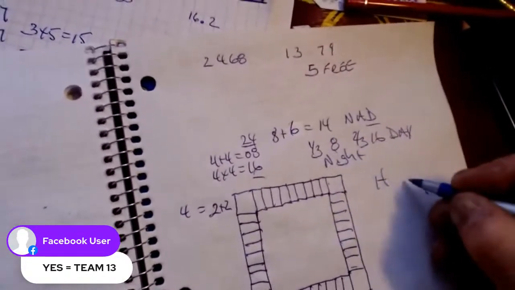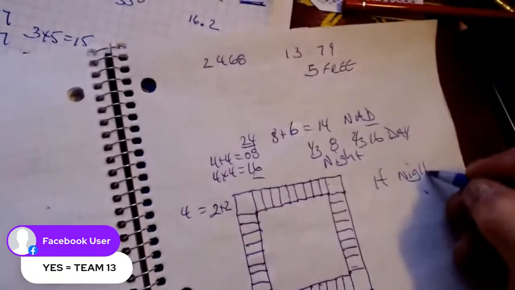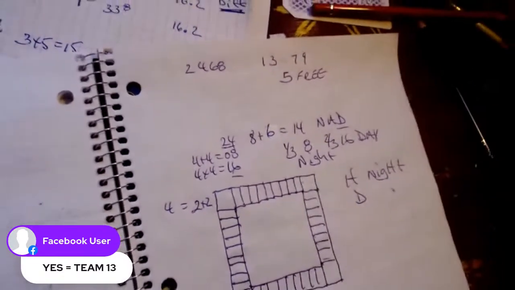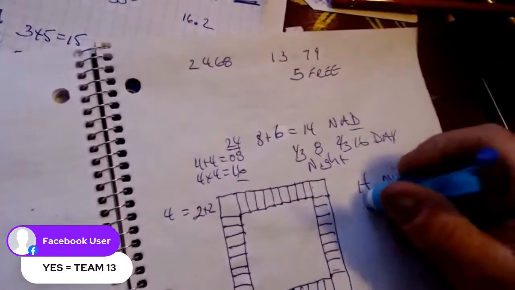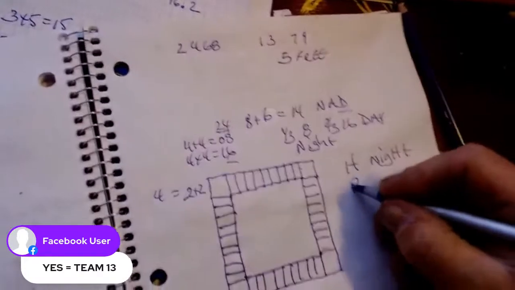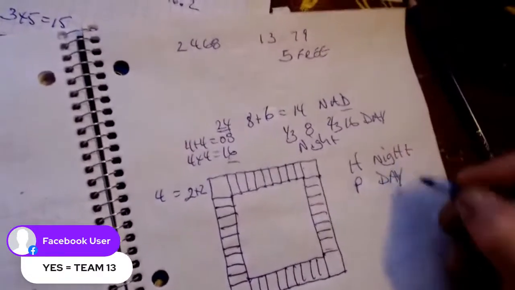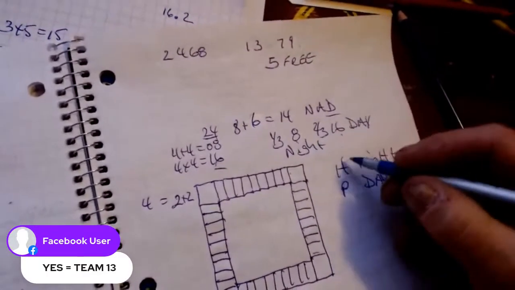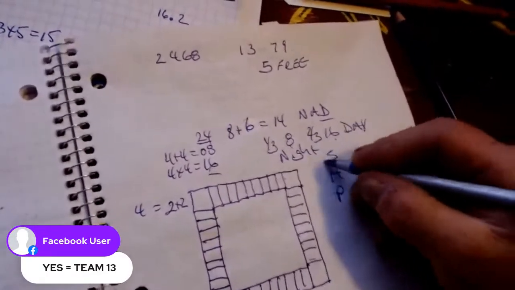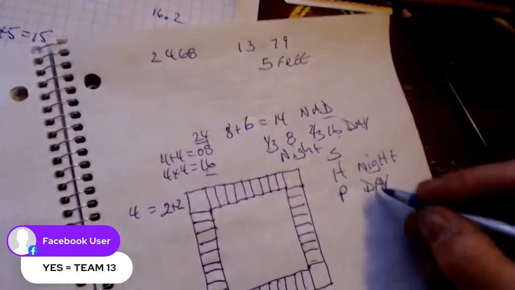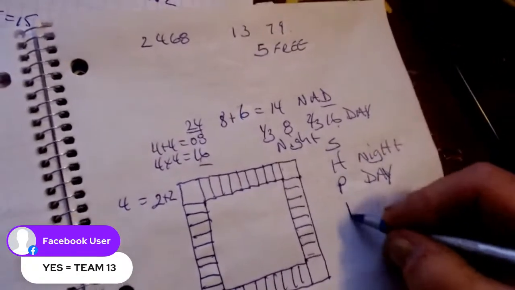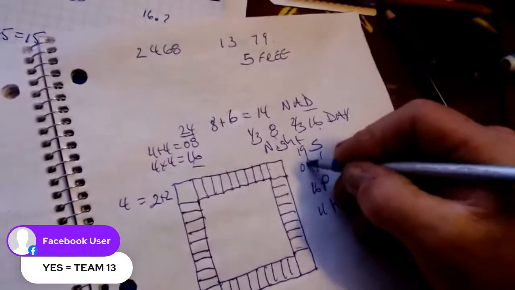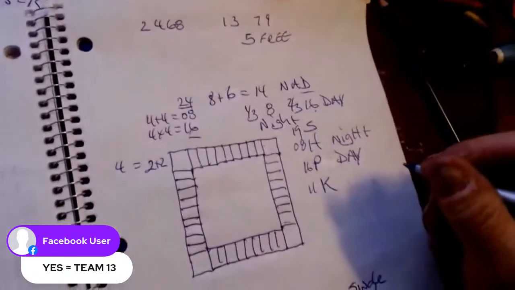So night, H night, and P day. And the reason for that is the 16th letter. The reverse of H night, okay, is S. And the reverse of P is K. The 16th and 11th and the 19th and the 8th letter for your reverse alphabet.